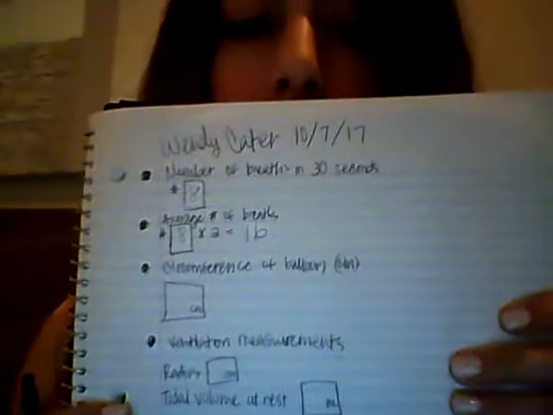Okay, and the number that I got was 8, so I'm going to write it in my number of breaths per 30 seconds, so that's going to be 8, and I'm going to multiply that by 2, so that's 16, and then I just entered it there. Then I'm going to get the measurement for my balloon. So I'm going to take a regular breath in. Here's my balloon.